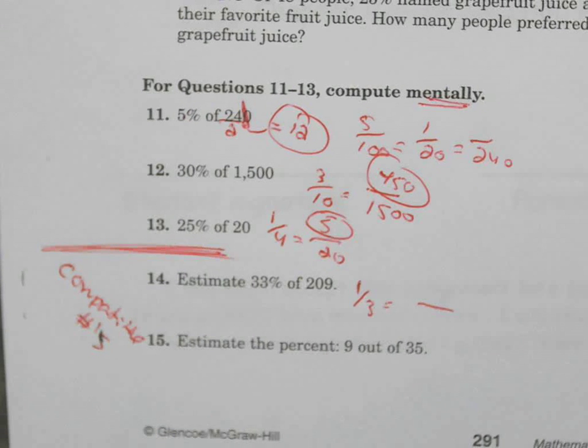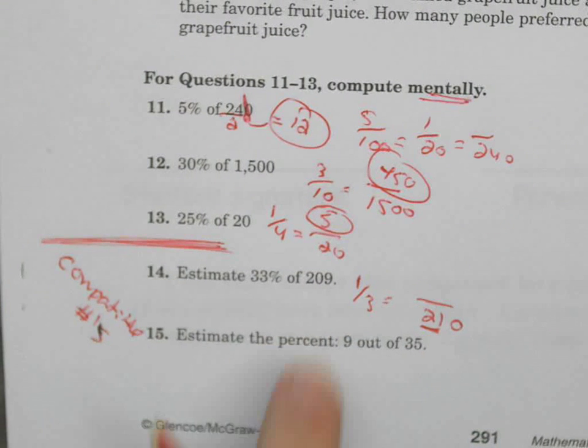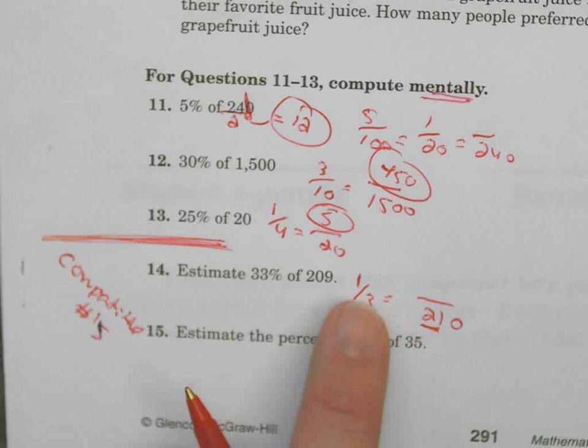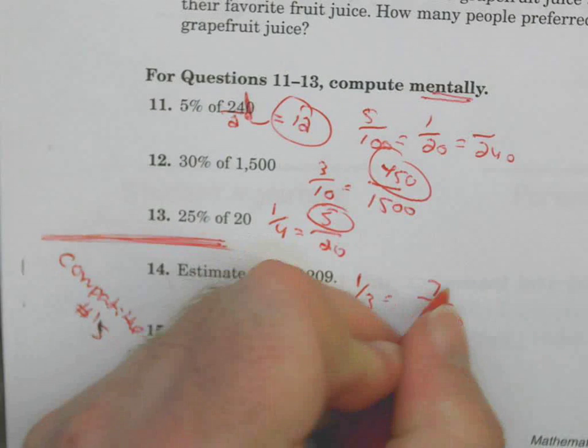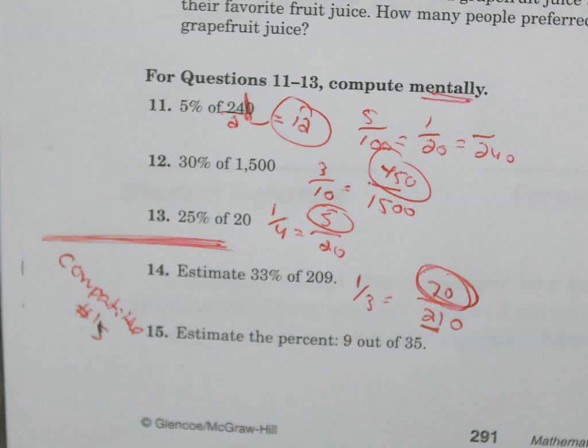Yeah. 210. Now, here's your mental idea that you want to remember. 3 times 7 is 21. So 3 times 70 is 210. 1 times 70 is 70. So you're getting a couple free answers right now.